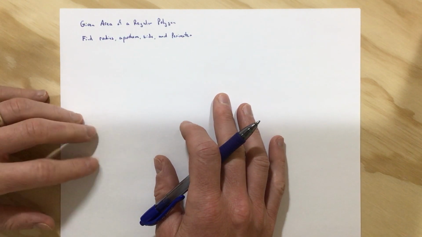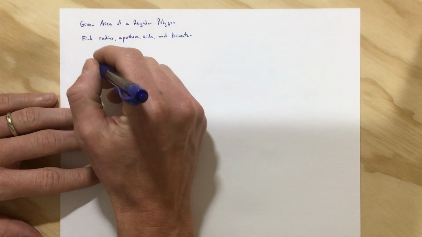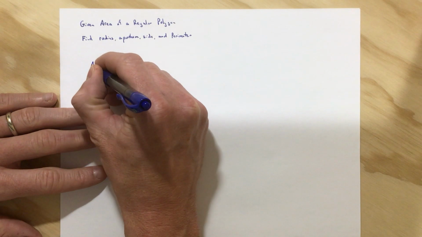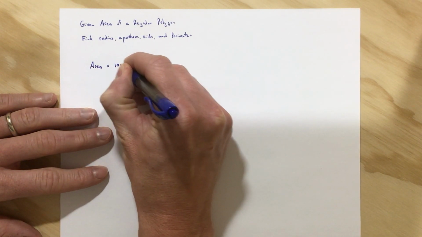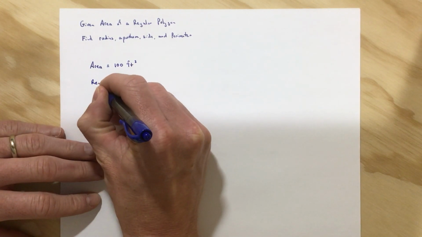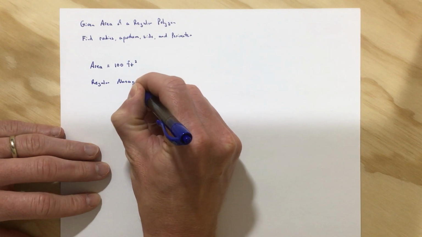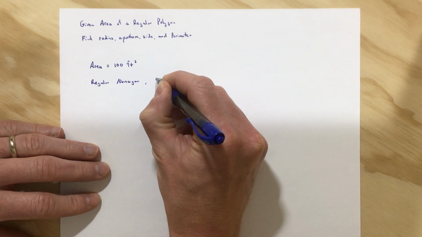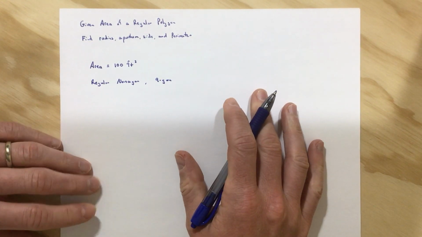So let's do one that we can't even draw. Let's do a nonagon, okay? So let's say the area, it doesn't really matter what it is, let's say it's 100 square feet, and it's a regular nonagon. Okay, so that's a regular 9-sided figure.